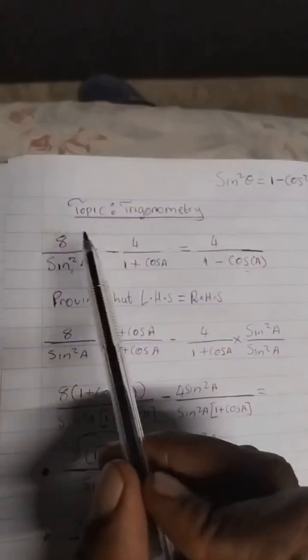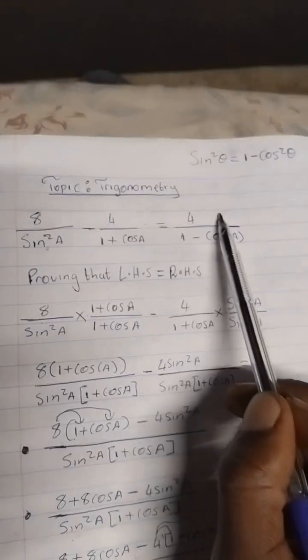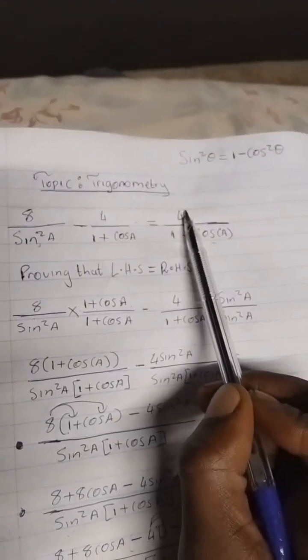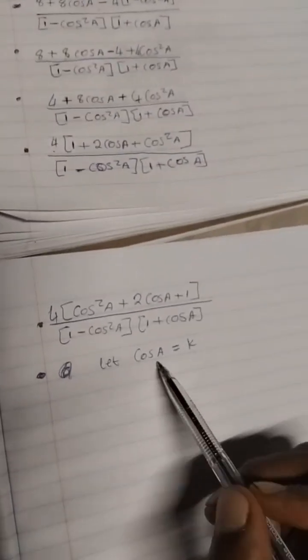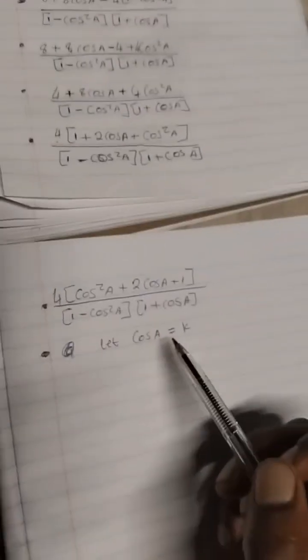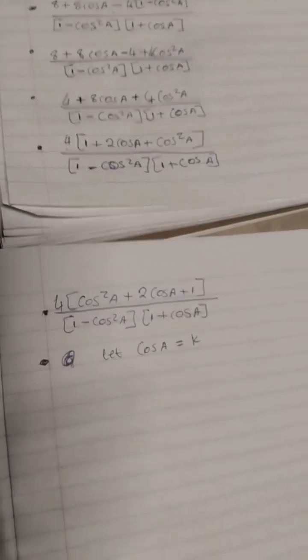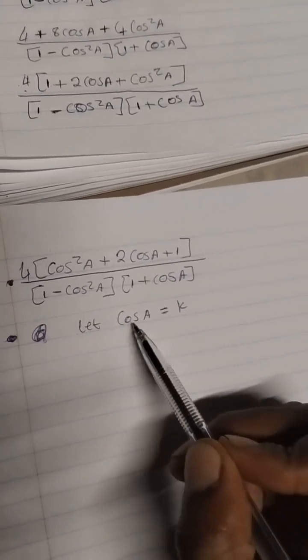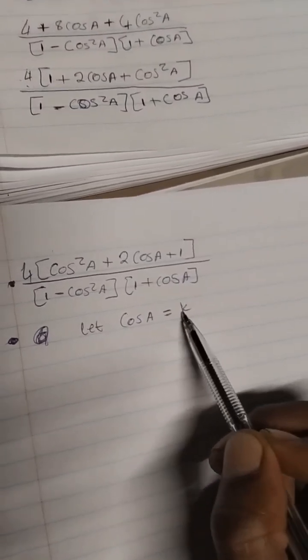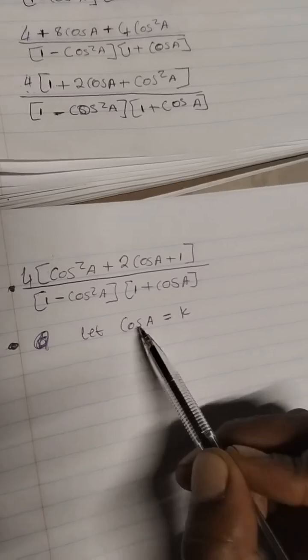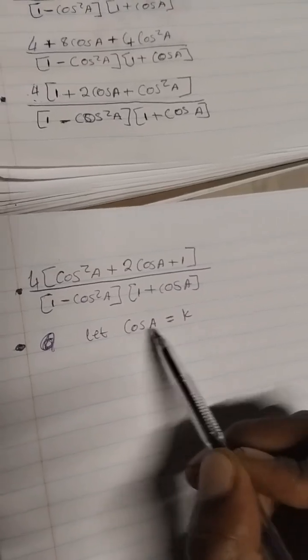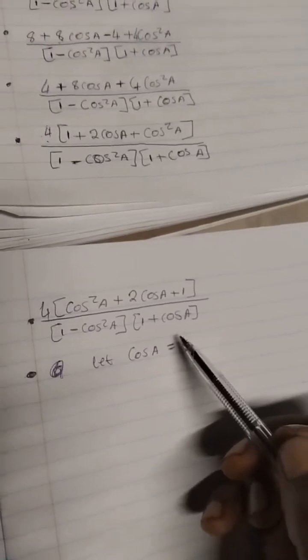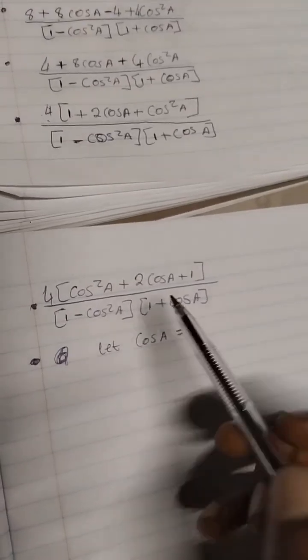Remember, we are proving that this is going to be equal to that. Now let's just do it. Wherever we see cos A, we are going to substitute that with K. How are we going to do that?